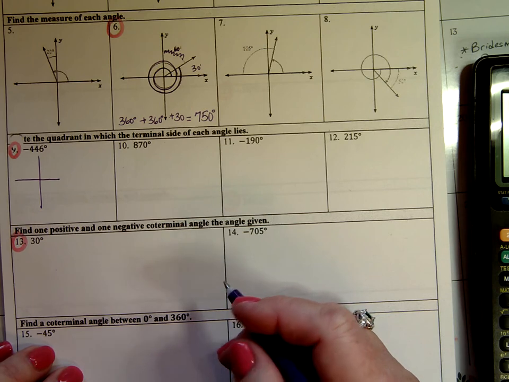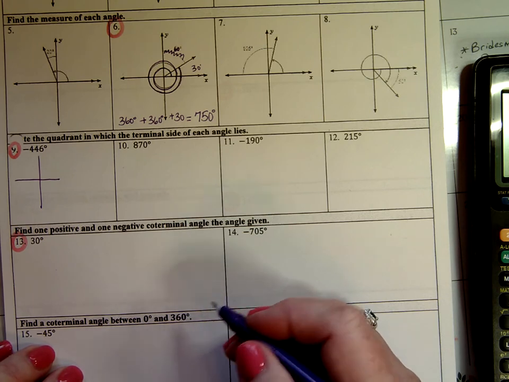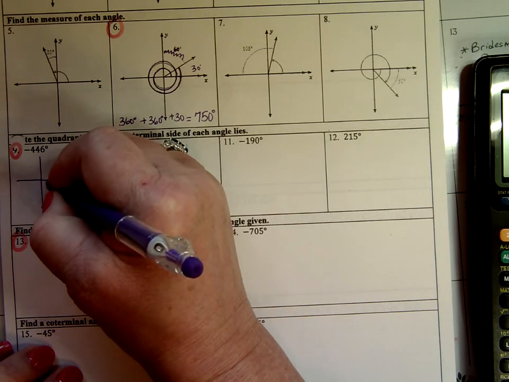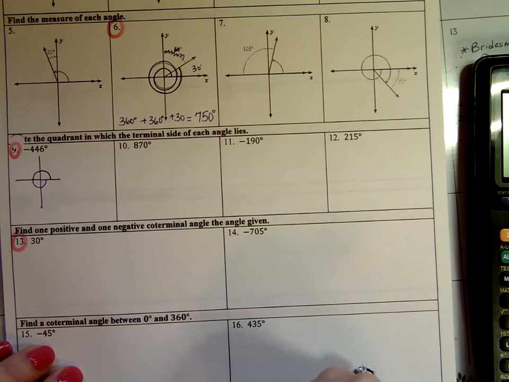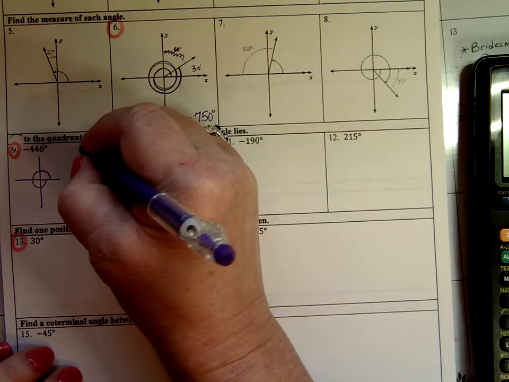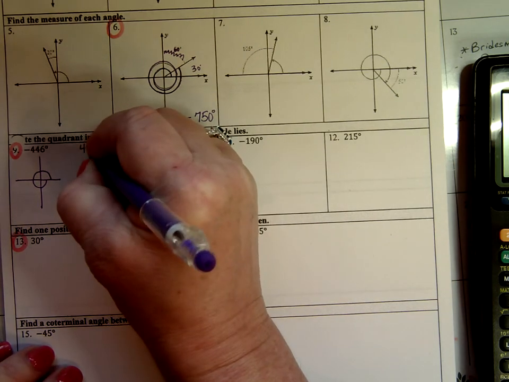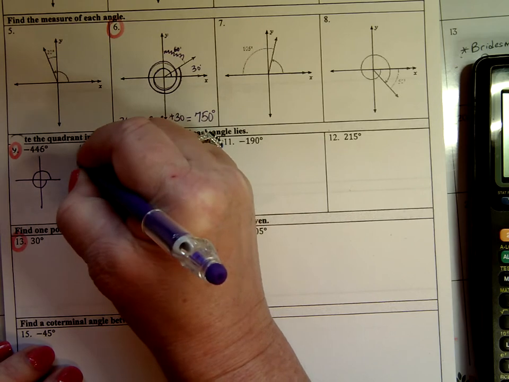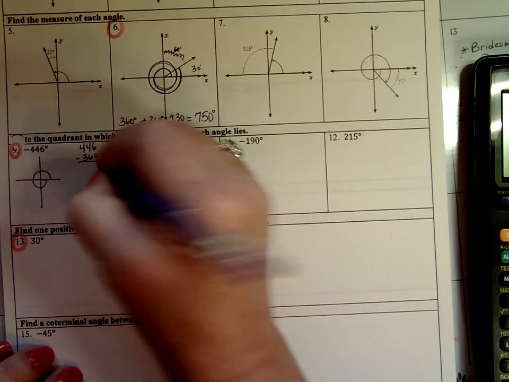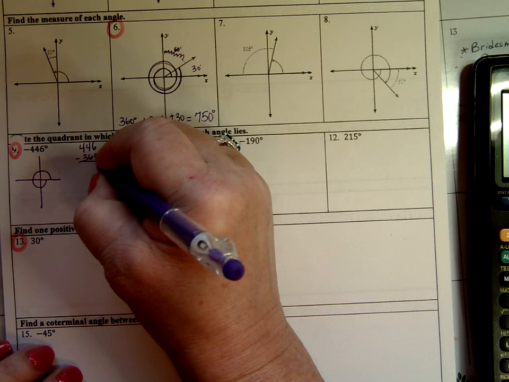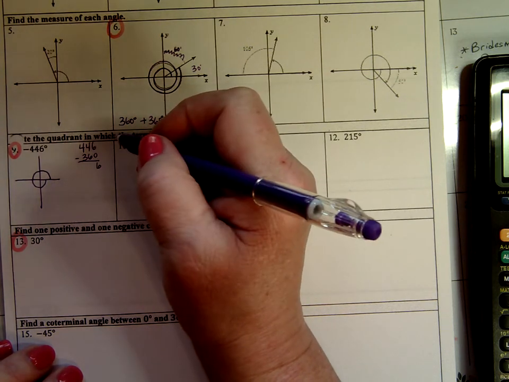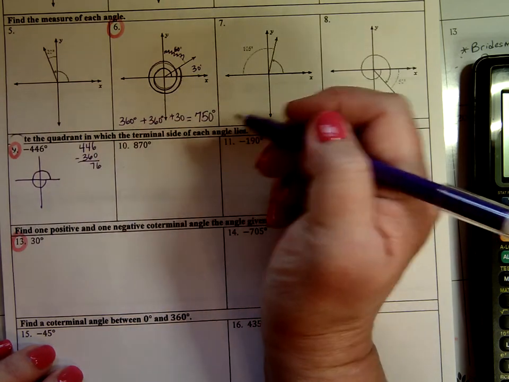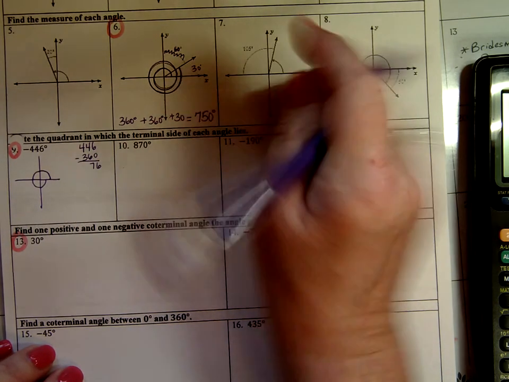If I am a negative angle, I'm going negative 90, negative 180, negative 270, negative 360. But how much further do I have to go? So this is the same idea as that one up above. If I take 446 and I take 360 from it, I have 86.